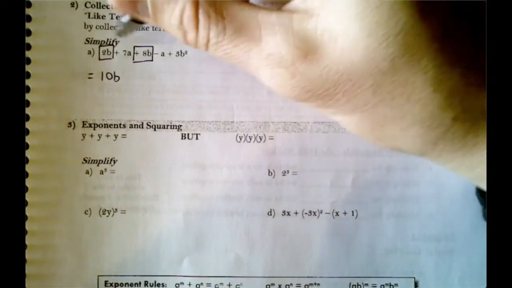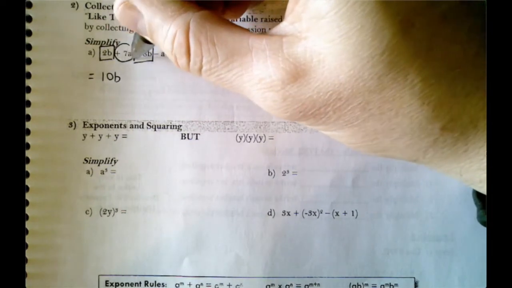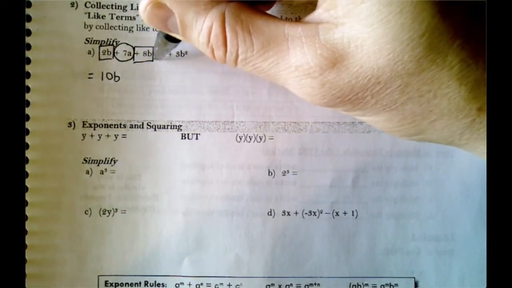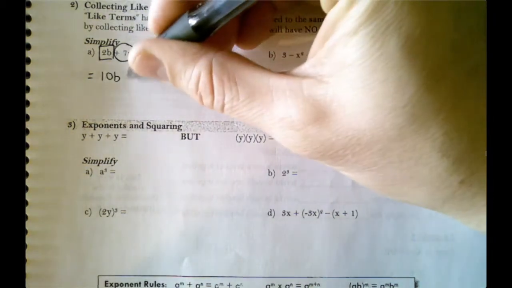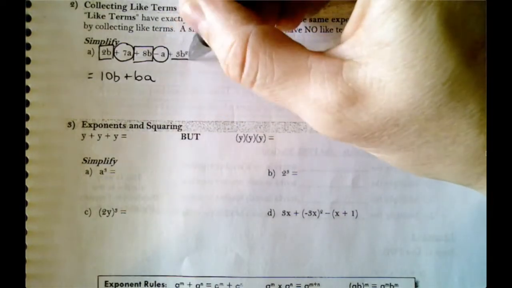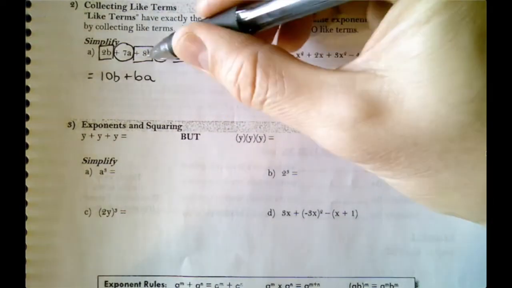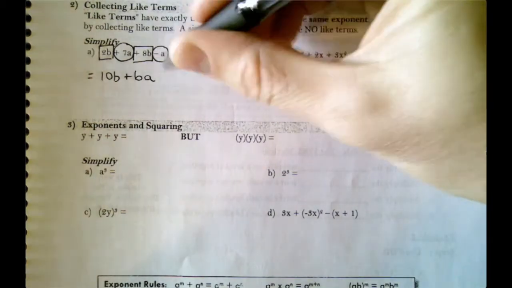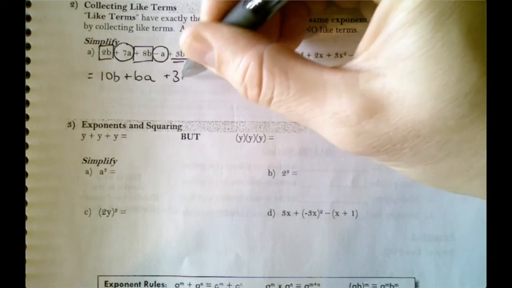We also have some a's. We have positive 7a minus 1a. So we can put those together too. 7 minus 1 is 6, and these are our a's. Now, 3b squared is not the same as b, because b squared and b is not the same variable. So, since it doesn't have a like term, we can just write it down.